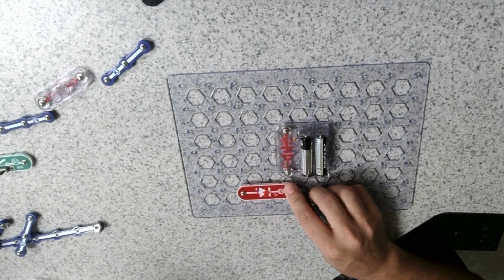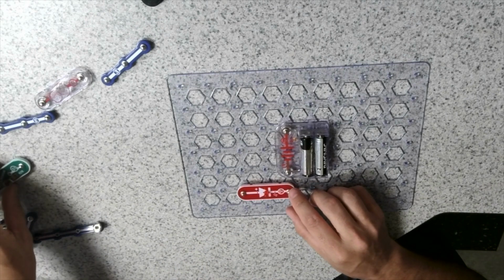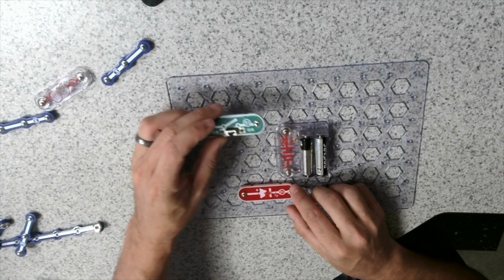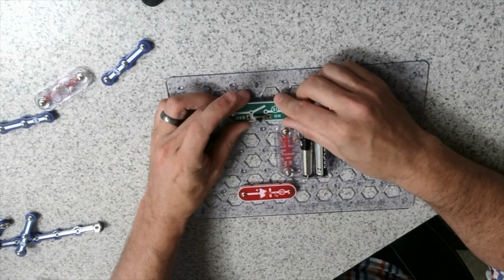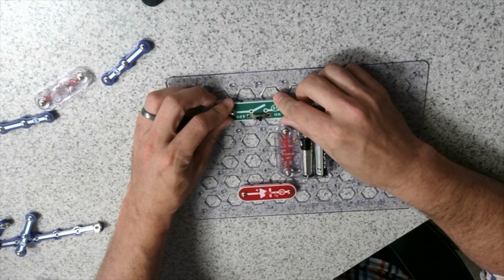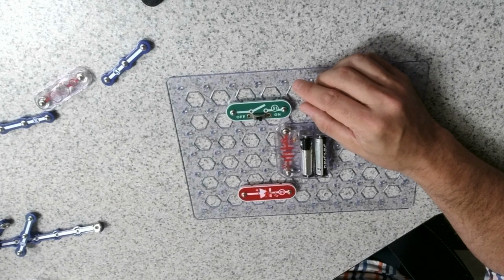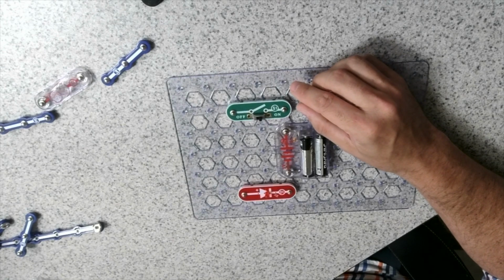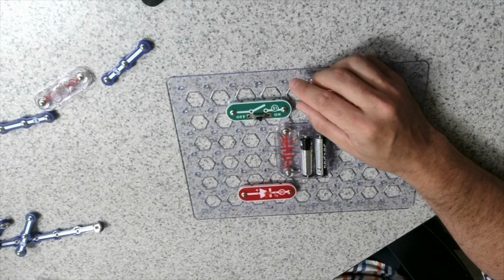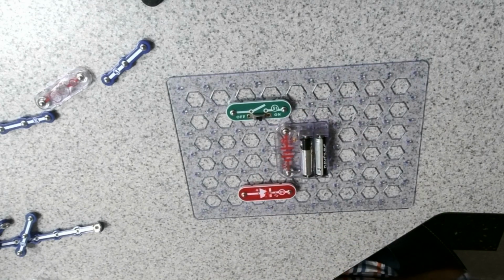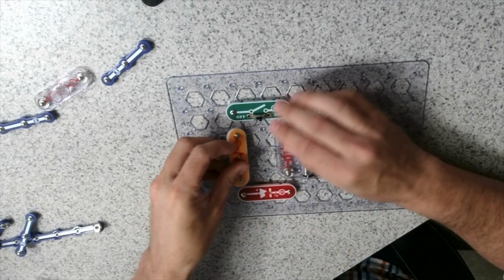And then I'm going to also put my slide switch that I was using. I'm going to put that on the board. Okay, that's going to go here. And we have something that's very, very important called a resistor. And we're going to use R1 as the resistor. So that's going to go here.